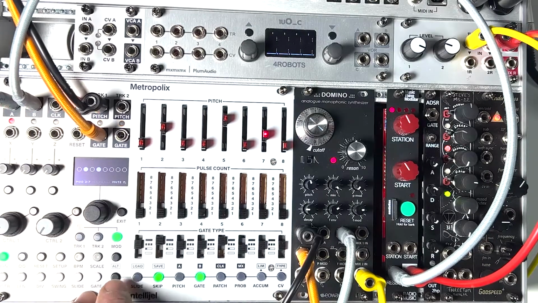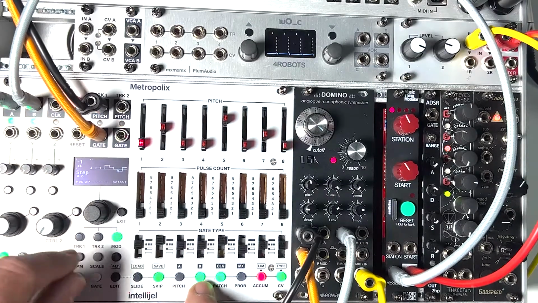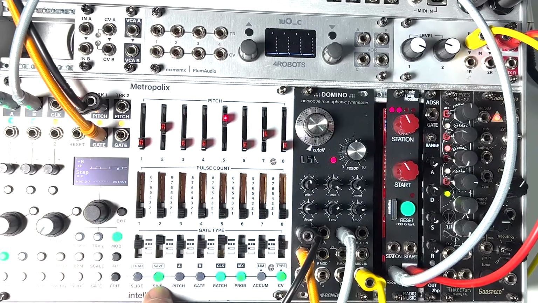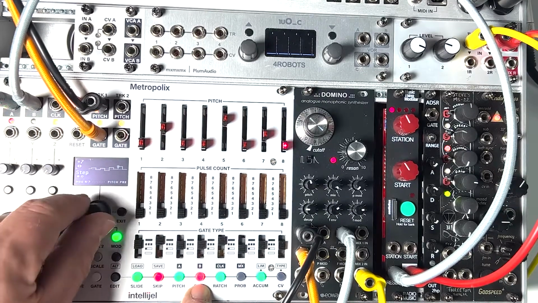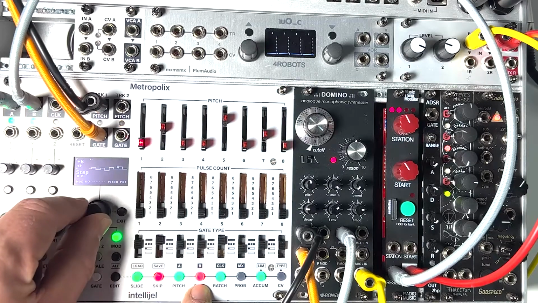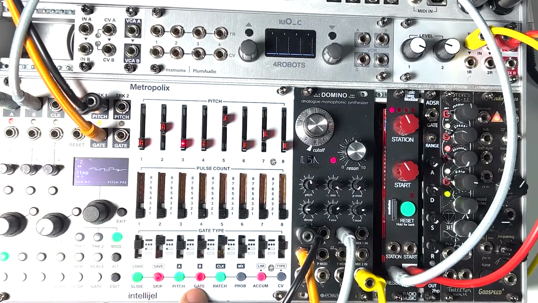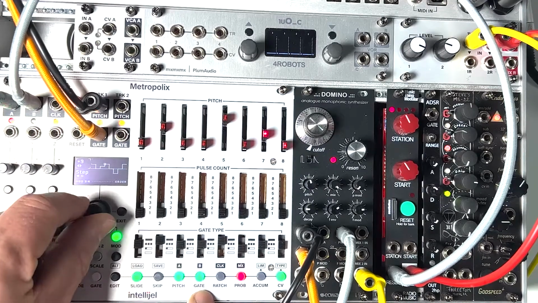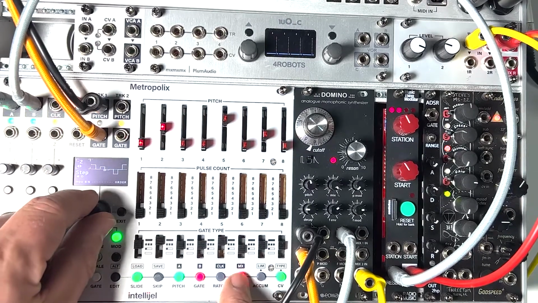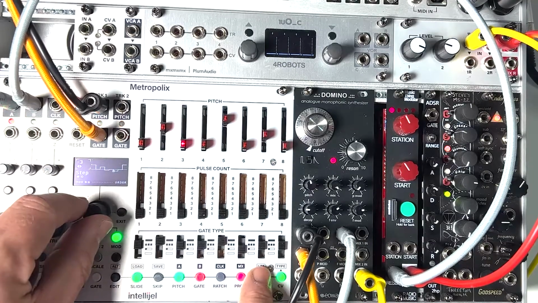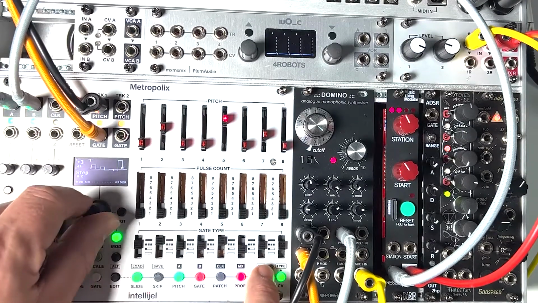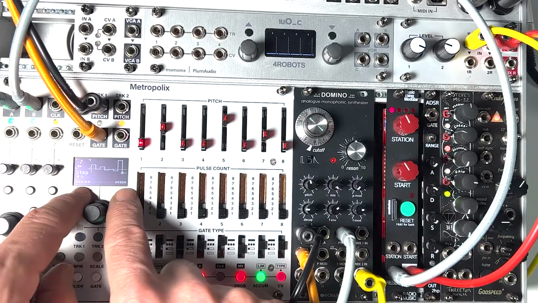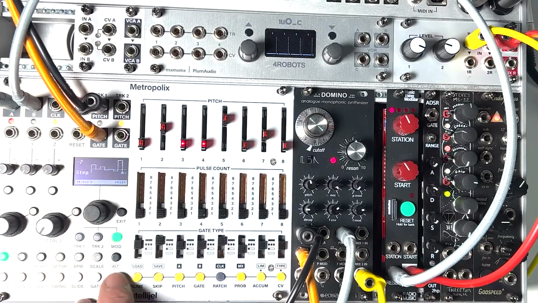Once you've got these set up, of course, you can just change them on the run. This play order does tell you modulation lane 5 out of 8, play order.